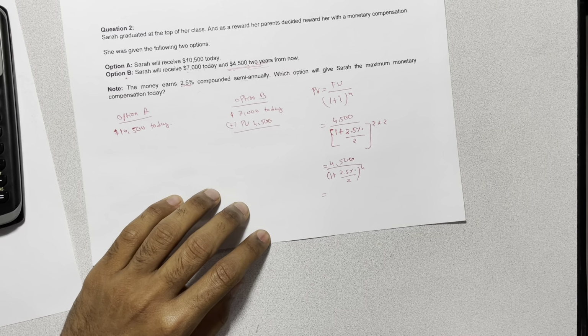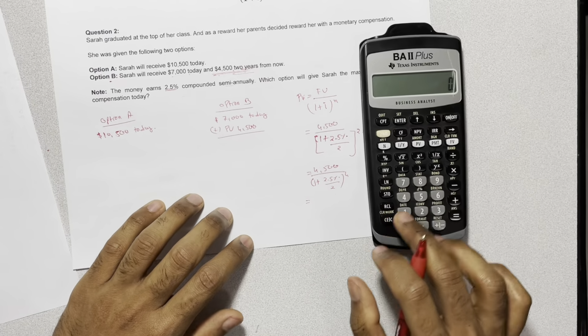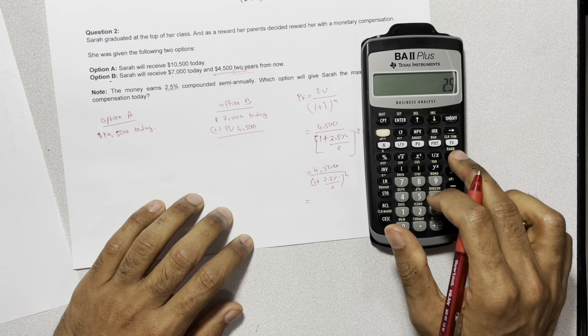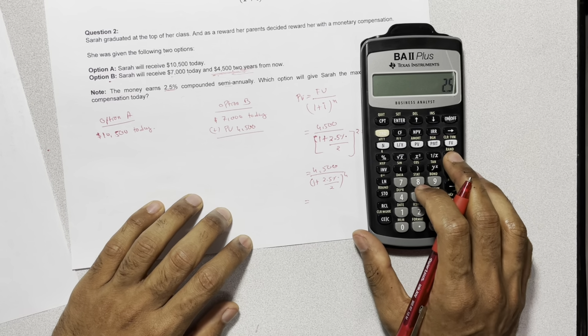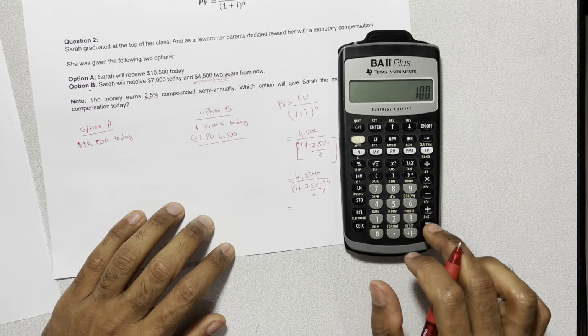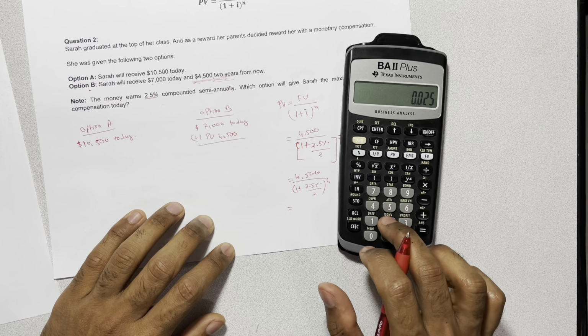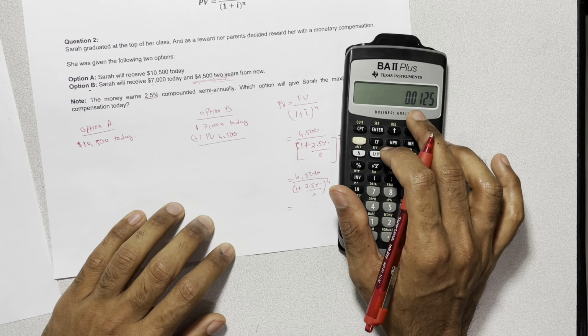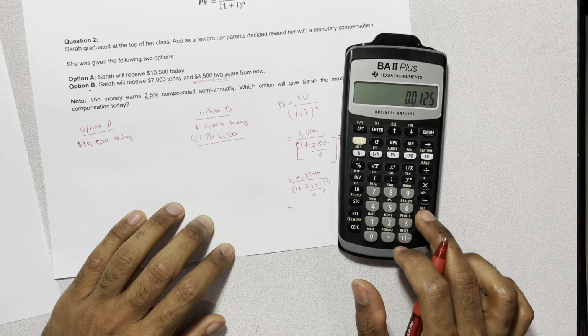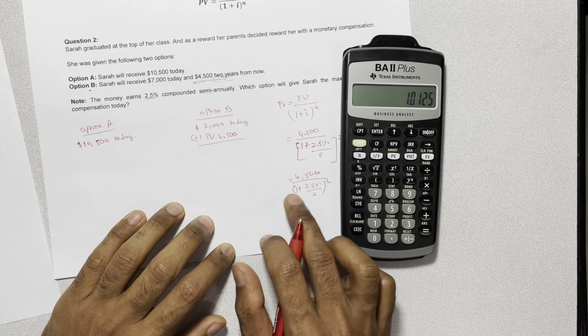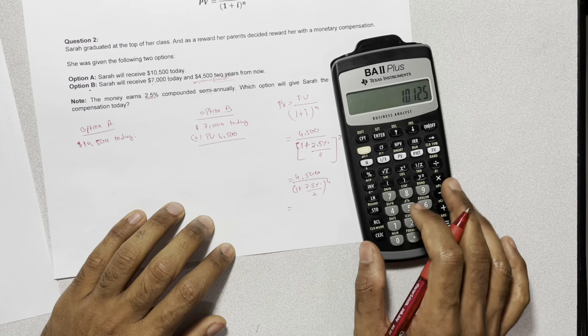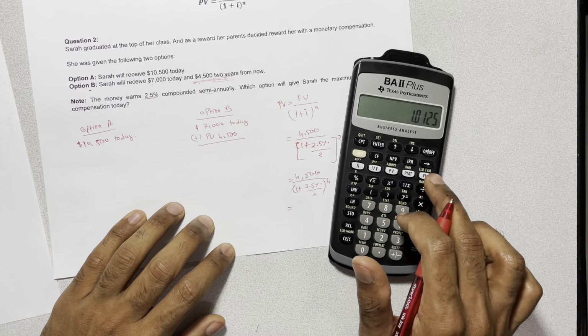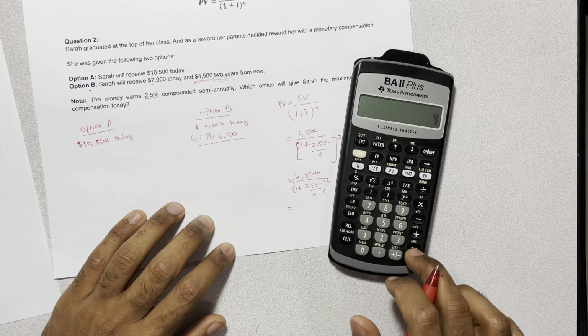Right? Now, let's solve this. So it's 2.5 divided by 100 to get into decimals. Divide that by 2. So it's 0.0125. Add 1 to that. So we've solved this portion of the equation, to the power of 4.